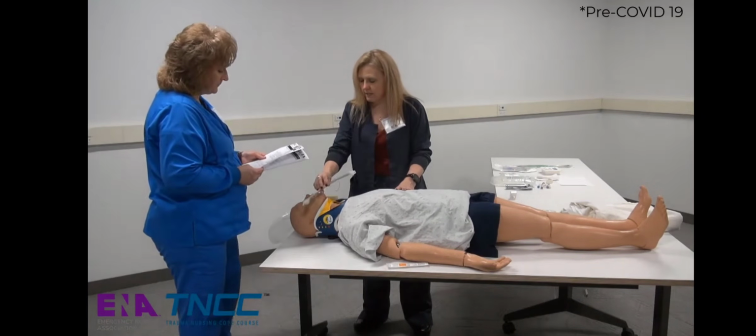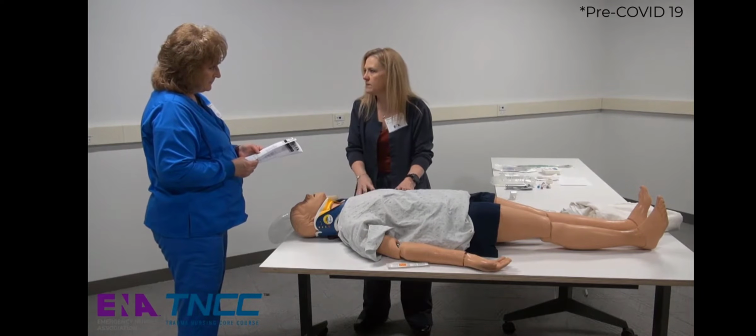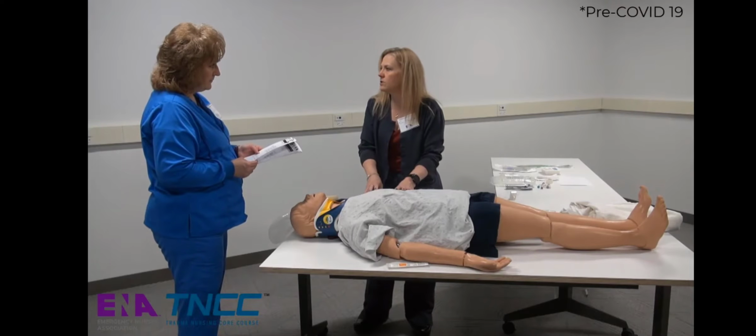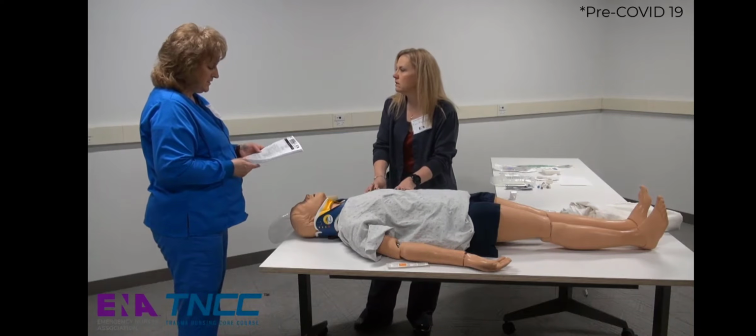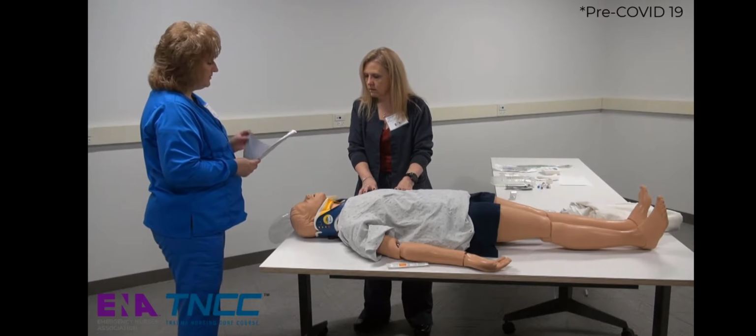Okay, then we're going to go ahead and secure the endotracheal tube with a commercial tube holder. We're going to mark the placement at the teeth, and get him set up to a mechanical ventilator. Okay, so the ET is secured, and the number at the level of the teeth is documented, and we are now applying him to the ventilator.